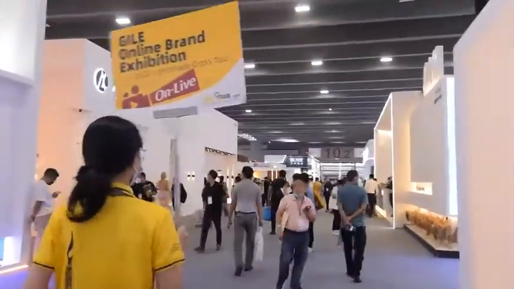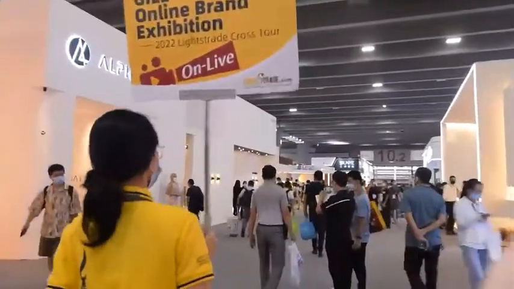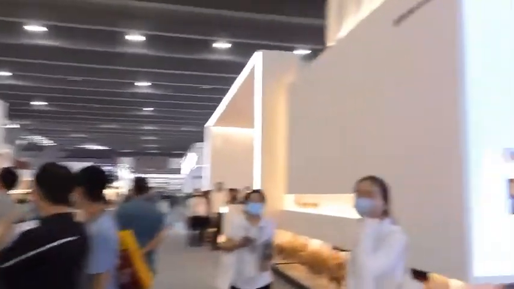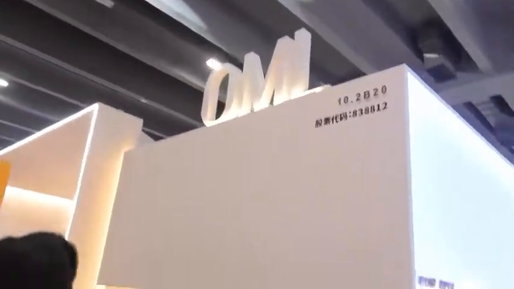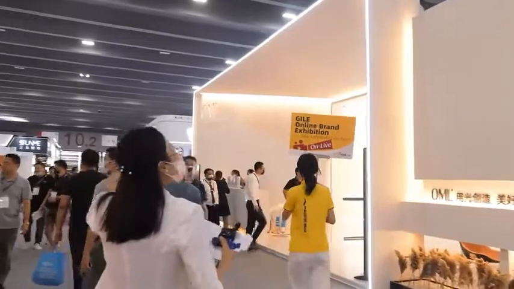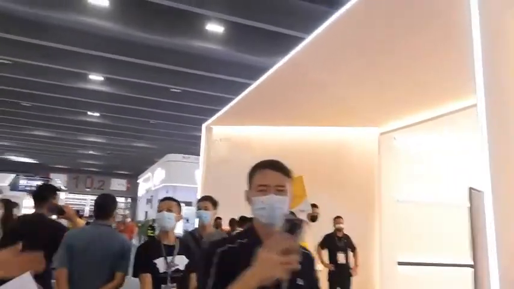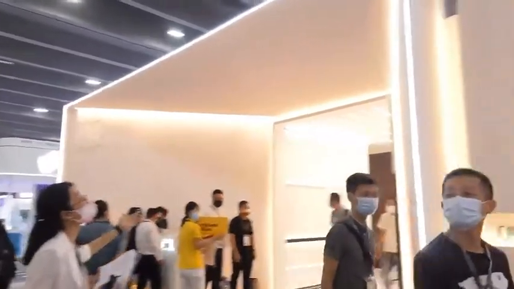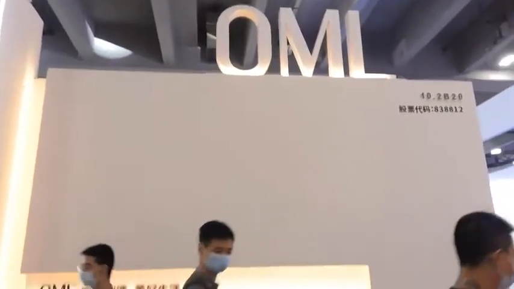I see OML's booth. It's very designing. So let's take a look at their booth. It's designed very modern and very fashionable.